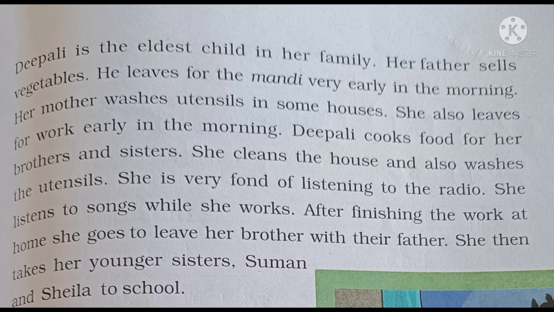Now here we will discuss Dipali's story. Dipali is one of the children who is not going to school. Dipali is the eldest child in her family. Her father sells vegetables. He leaves for the mandi very early in the morning. Her mother washes utensils in some houses. She also leaves for work early in the morning.